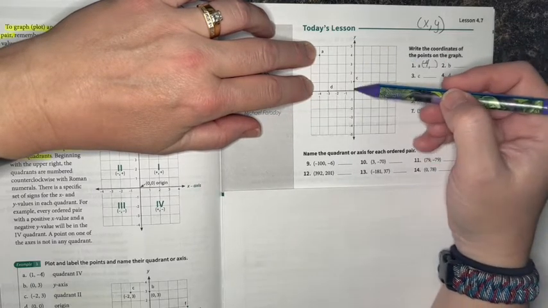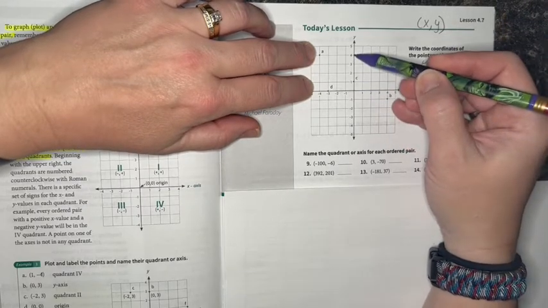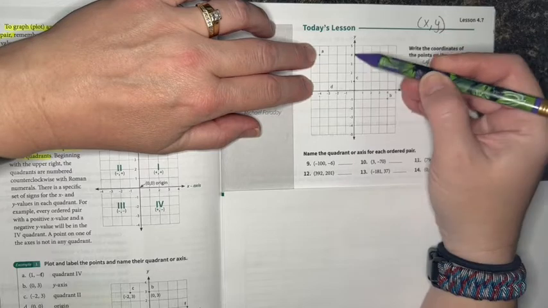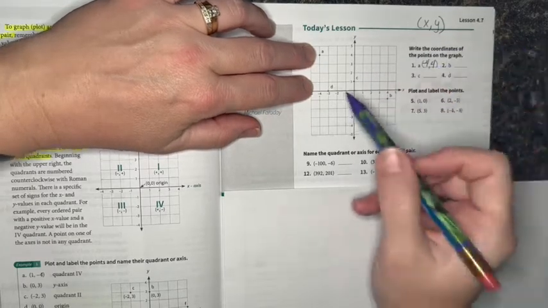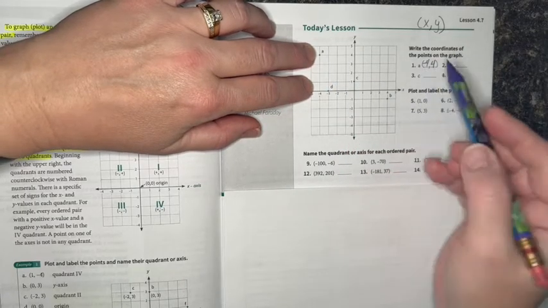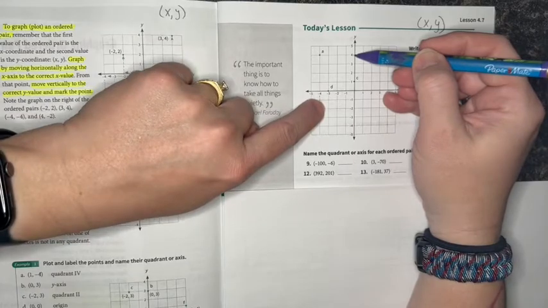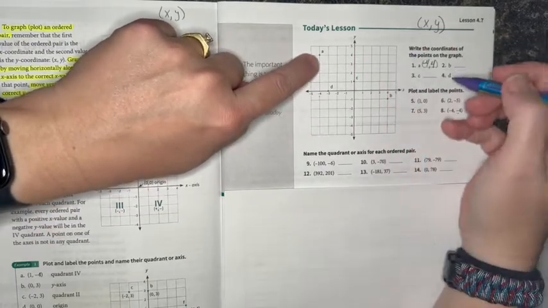Well, I'm going up, so I know my y is going to be positive, and I have to go up 4 points to get to the level that the A is at. So that's my y value. So this point A sits at (-4, 4). If you went to -4 and 4 and saw where they crossed, it would be at point A.